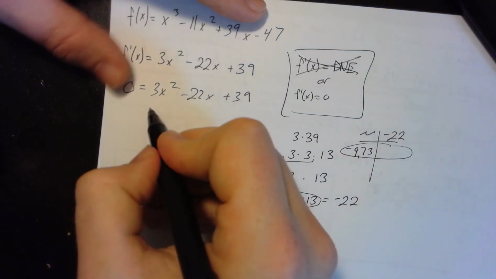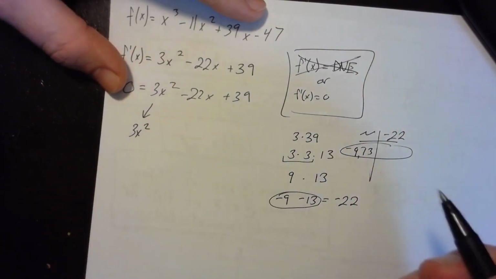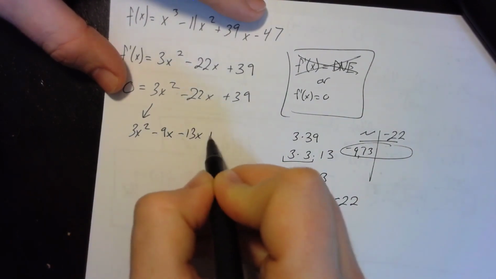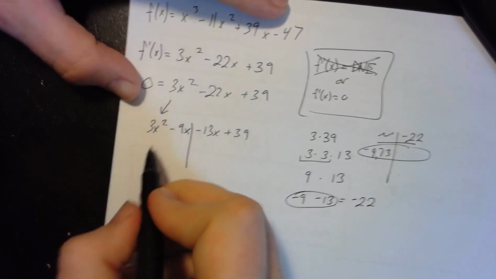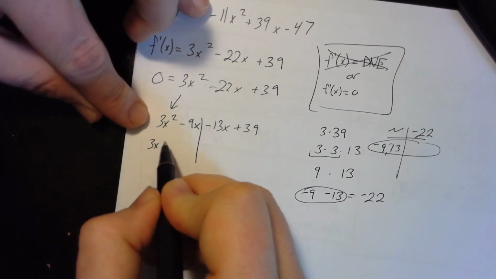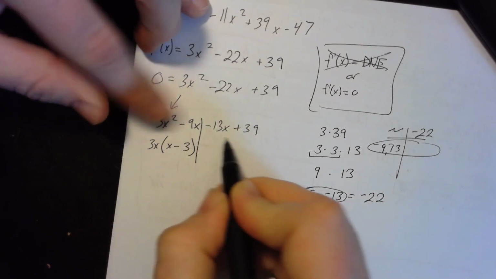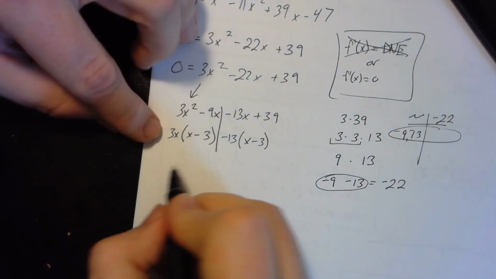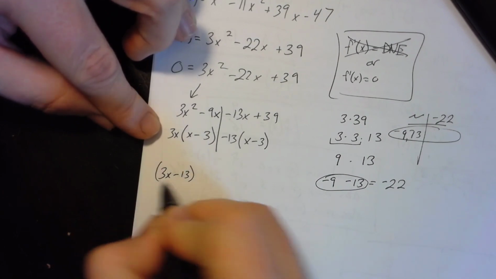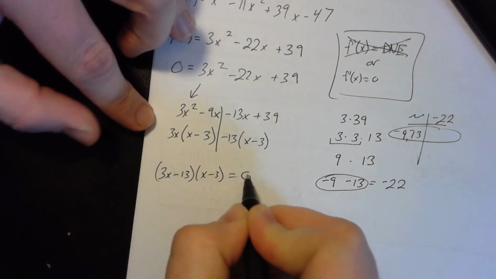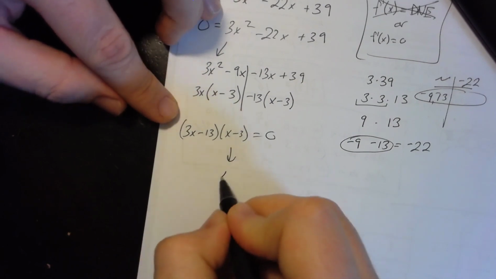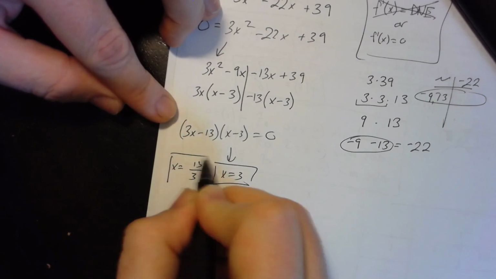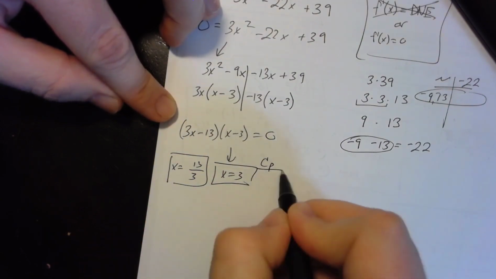So over here, I'm going to tear this apart into 3x squared, negative 9x, minus 13x, and then plus 39. Split it down the middle, and out of these two terms, I'll factor out a 3x and be left with x minus 3. Out of these two terms, factor out a negative 13 and be left with x minus 3. This gives me 3x minus 13 as one factor and x minus 3 as the other, equal to 0, which provides x equals 3 as a critical point and x equals 13 over 3 as another critical point. So those are my two critical points.